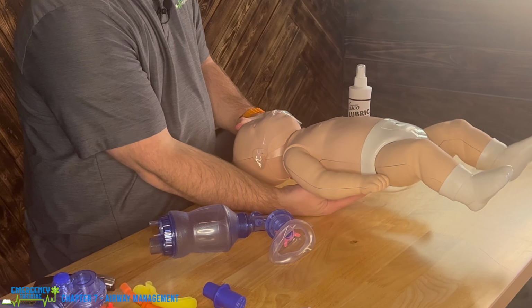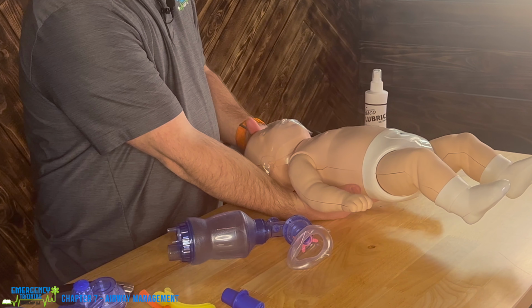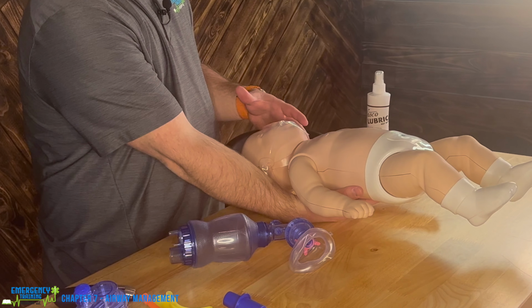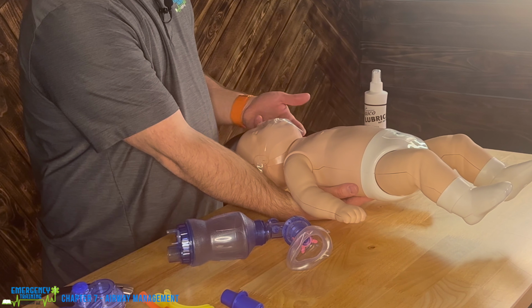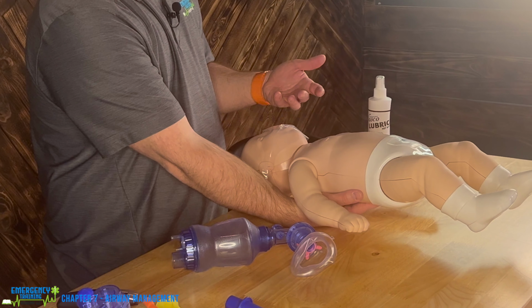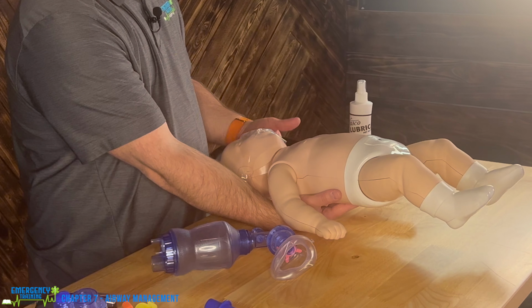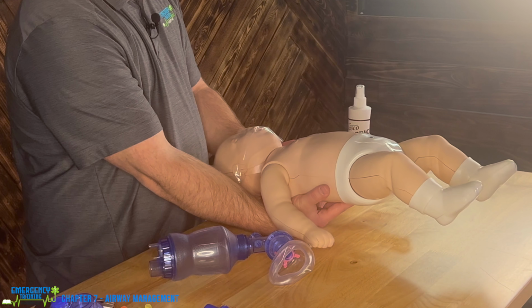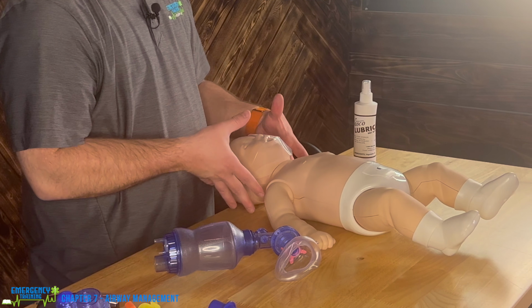So we're looking for a nice neutral position. With our little kids, often we find that padding underneath their shoulders is a better way to create that natural, neutral, inline position. And so if you have a towel or something that you can fold and place under their shoulders, it will help align that airway.